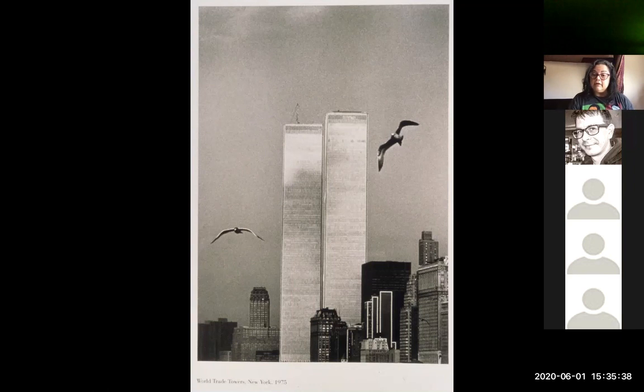And there are these seagulls flying around. The seagulls were much closer to his lens than the buildings, but they're all kind of far away from him, and so they appear to be in the same plane.